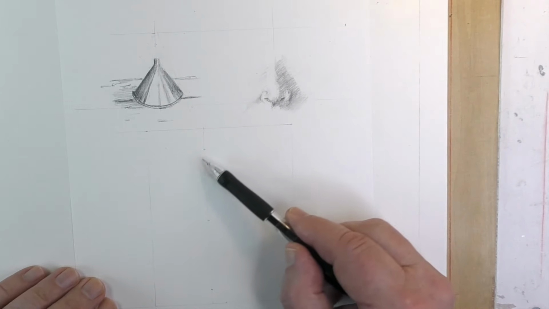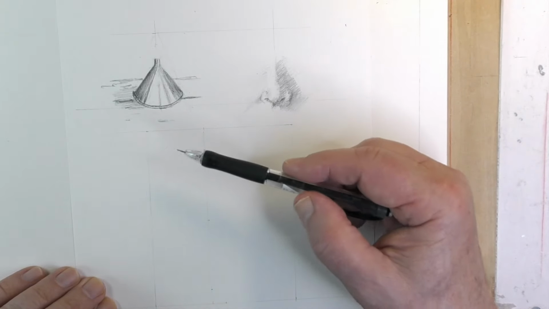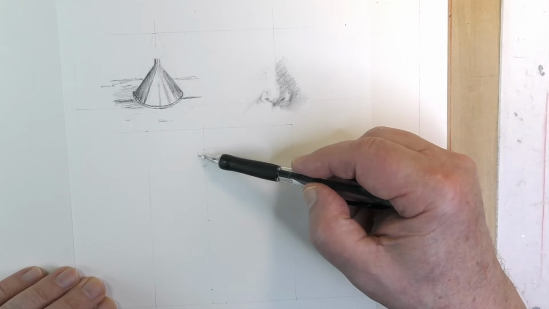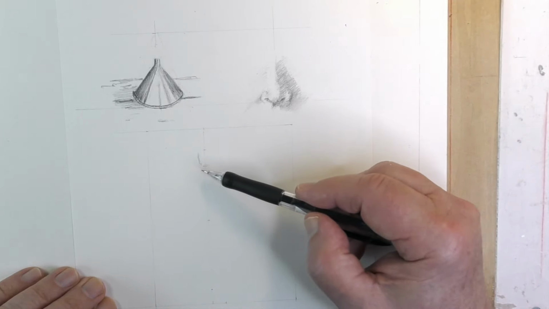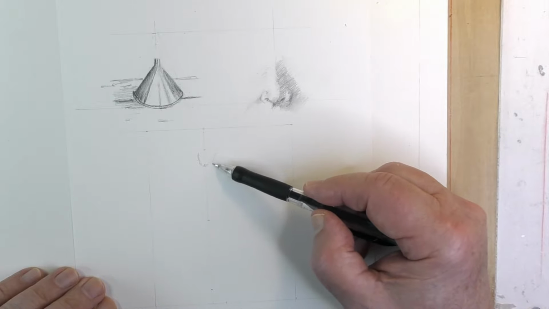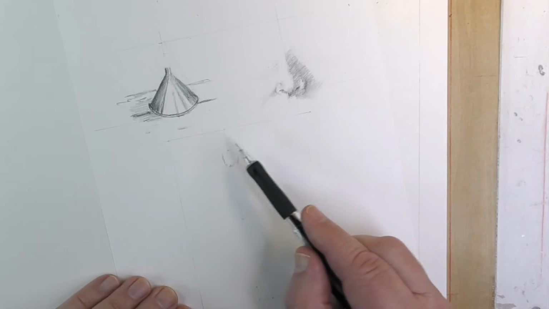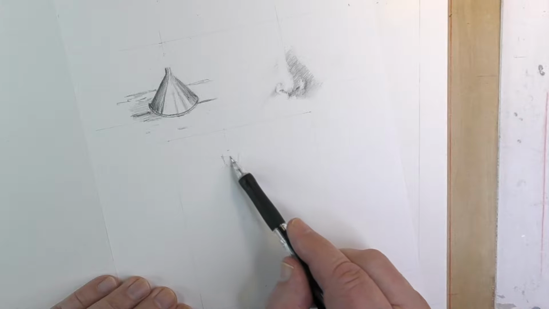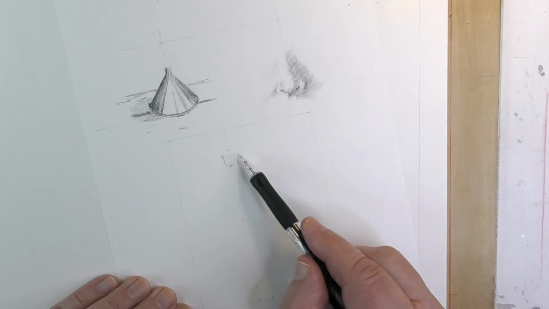I've got a center line, and it's a back view of this young guy. And he's wearing a beret. He's a bit of a fashionista, I think.